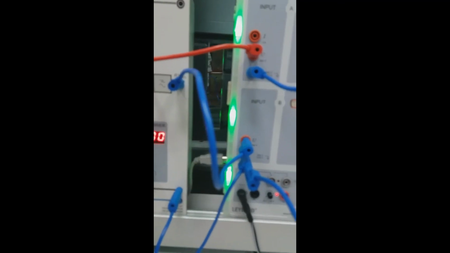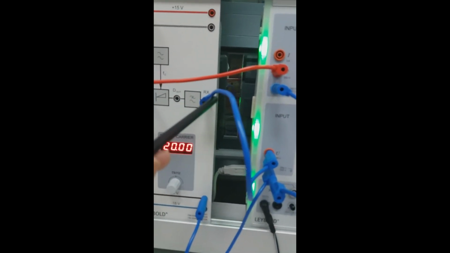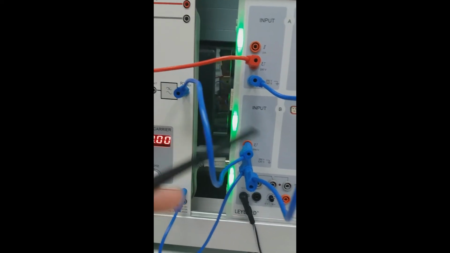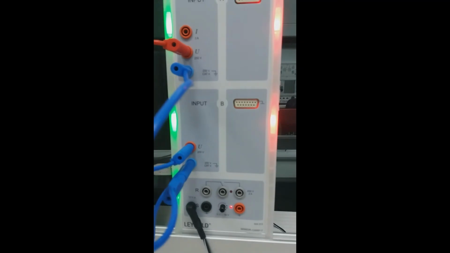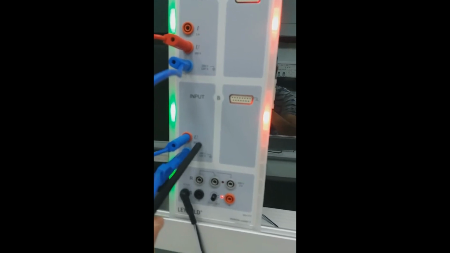The output of the demodulator passes through the filter, and at the output of the filter it is tapped and given to input B of the interface, which is called sensor chassis.